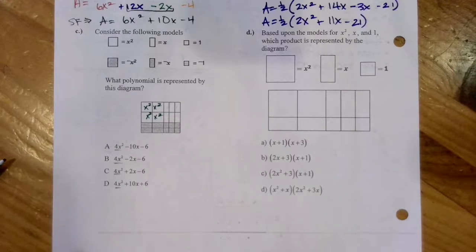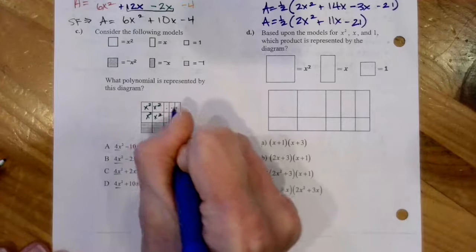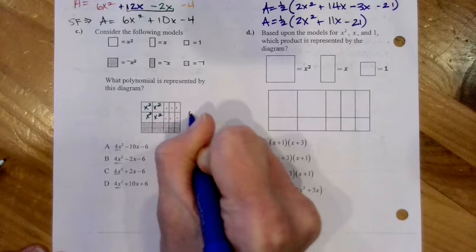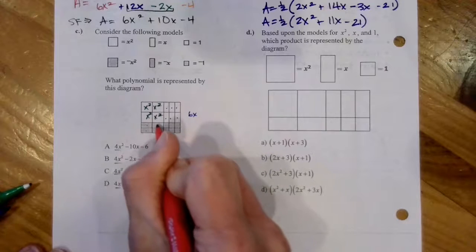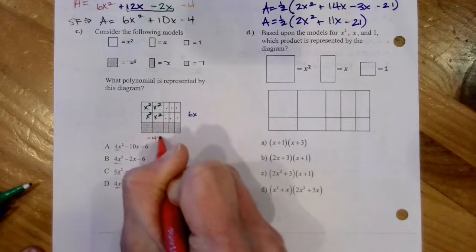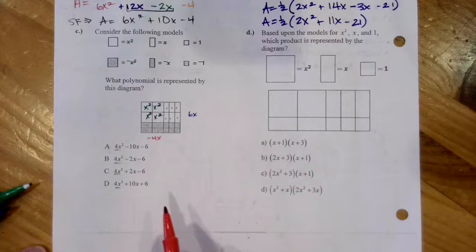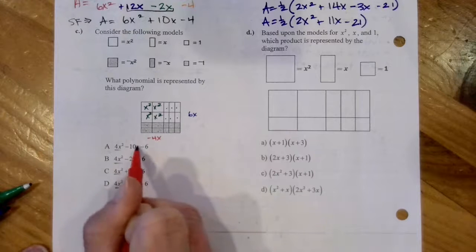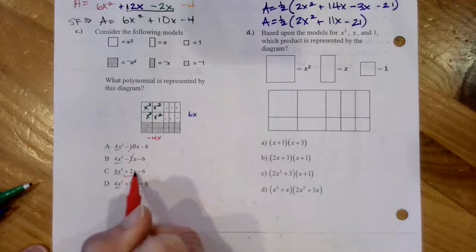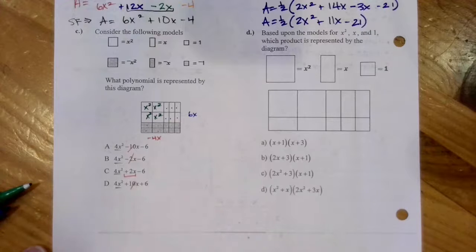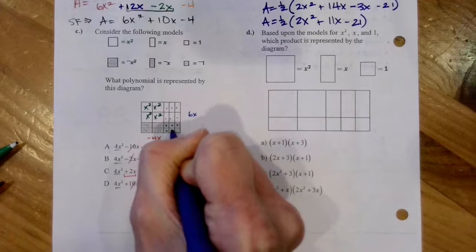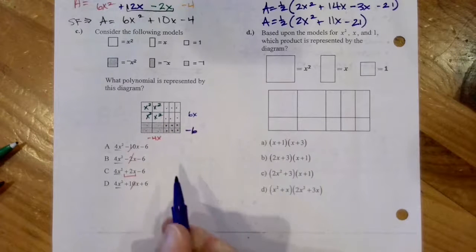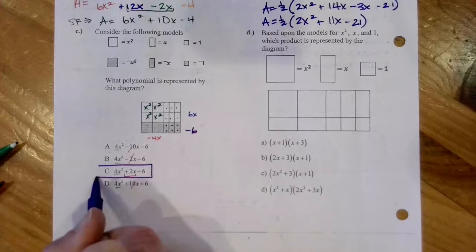Okay? I have 1, 2, 3, 4, 5, 6 x's. But I also have 1, 2, 3, 4 negative x's. So that's going to give me a positive 2x in the middle. So far, that's my best option. Let's talk about the last part. 1, 2, 3, 4, 5, 6 negatives. So that fits that. C is my answer.